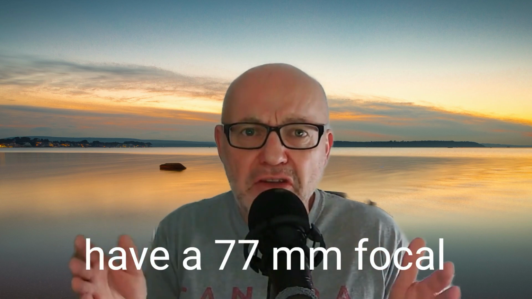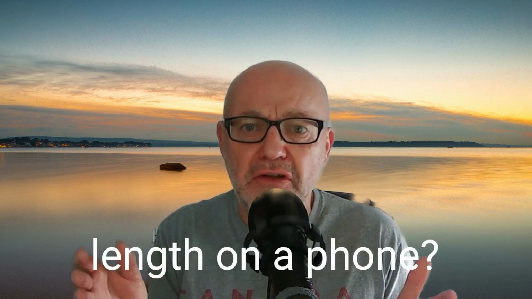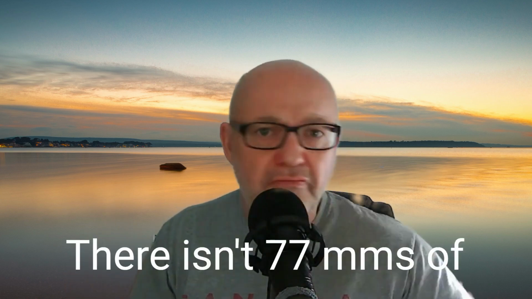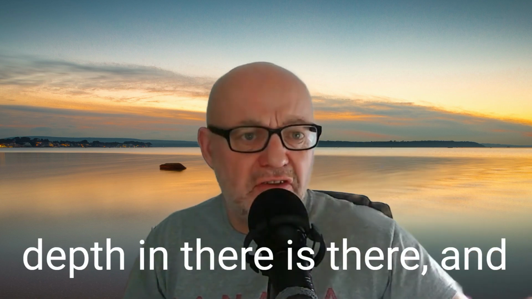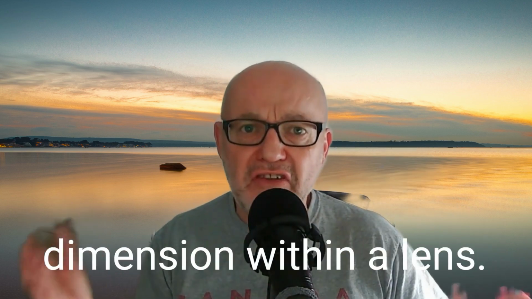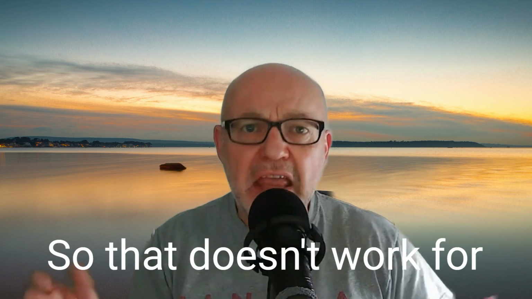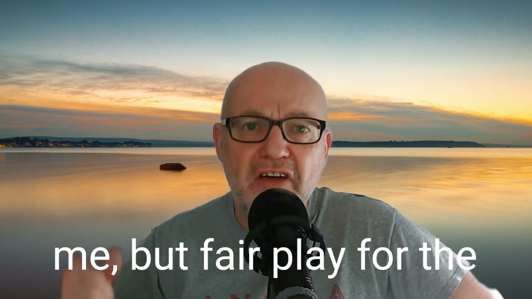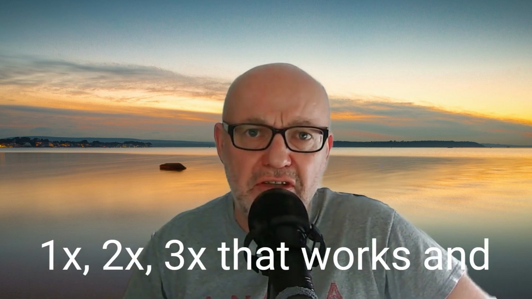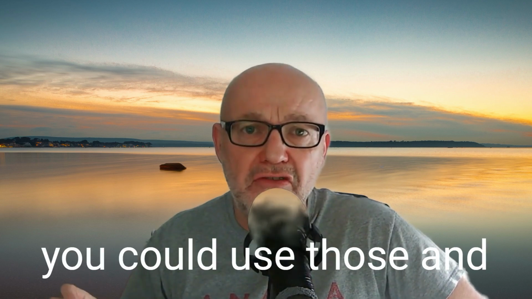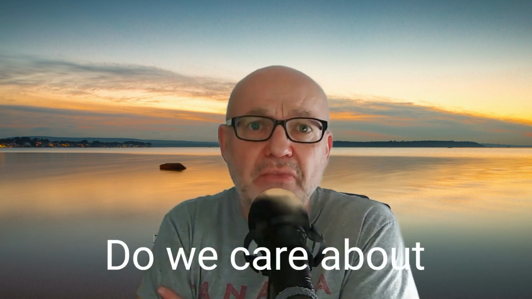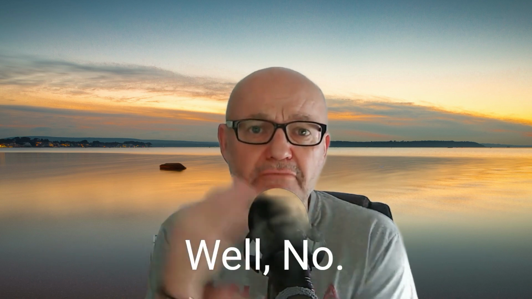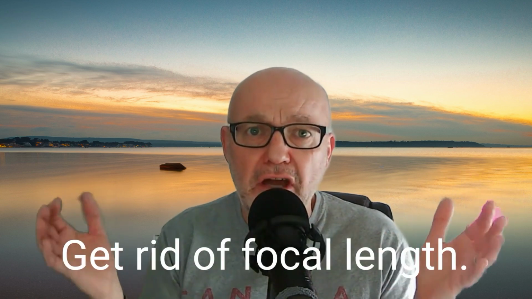Because how can you have a 77mm focal length on a phone? There isn't 77mm of depth in there, is there? And focal length is a physical dimension within a lens, so that doesn't work for me. But fair play for the 1 times, 2 times, 3 times. That works, and you could use those and ditch focal length, and well, I'd be happy anyway. Do we care about focal length? Well, no. I say no, get rid of focal length.